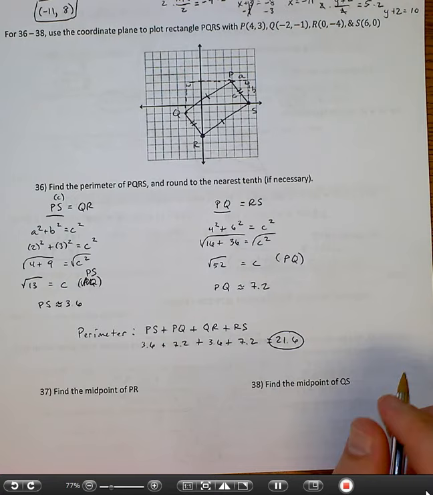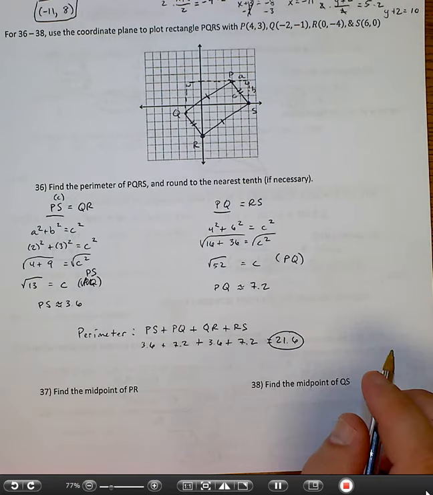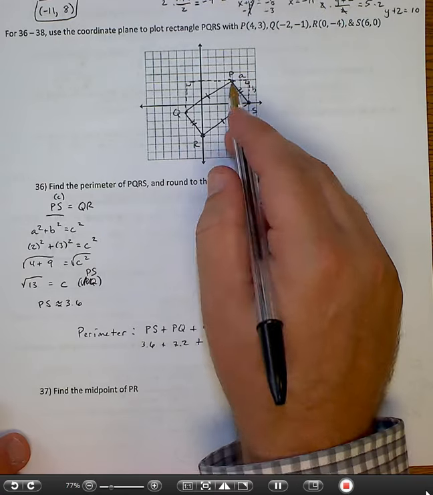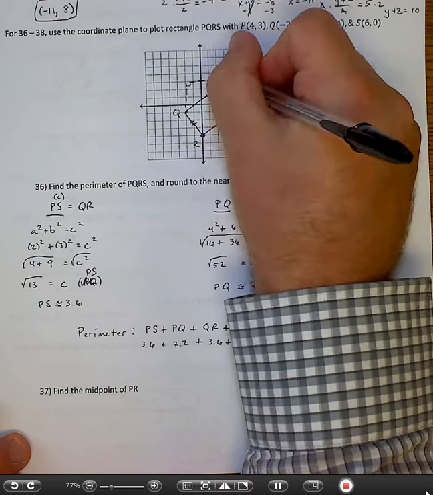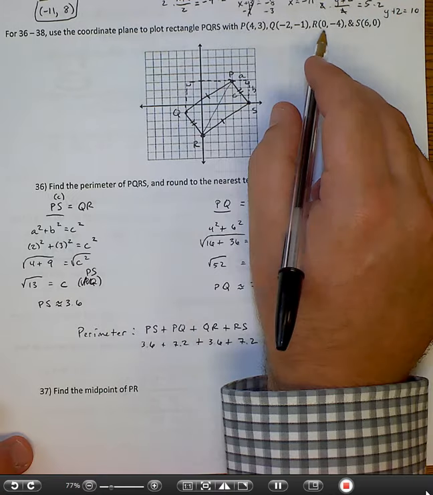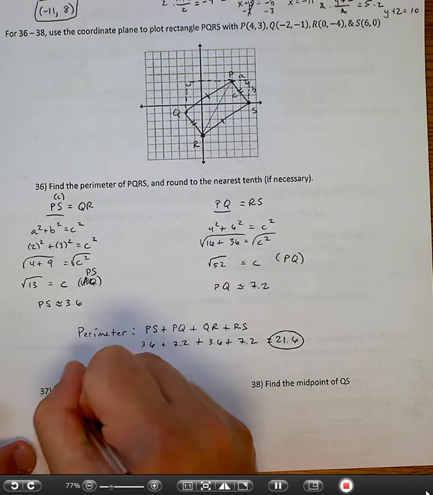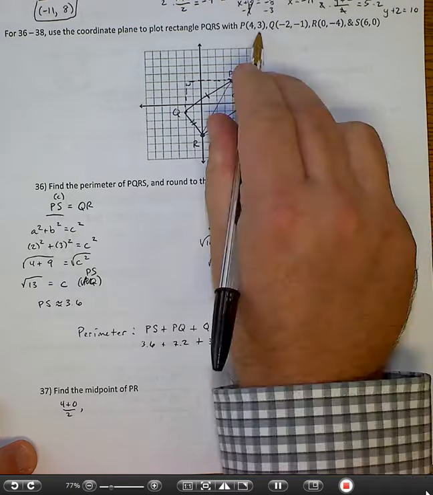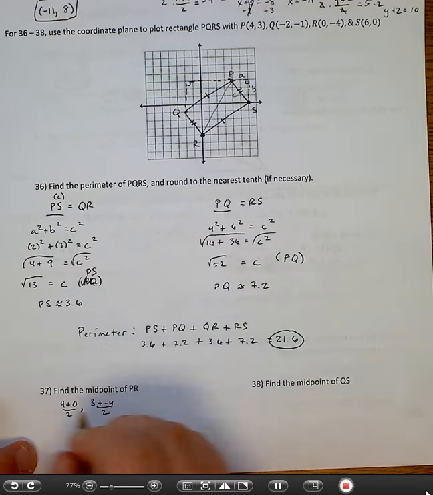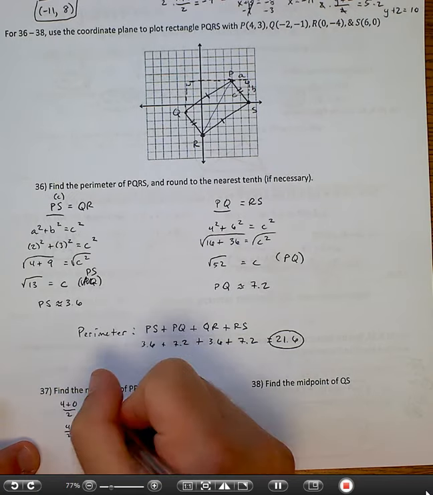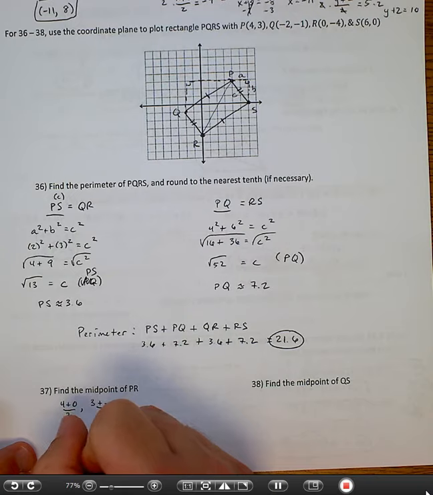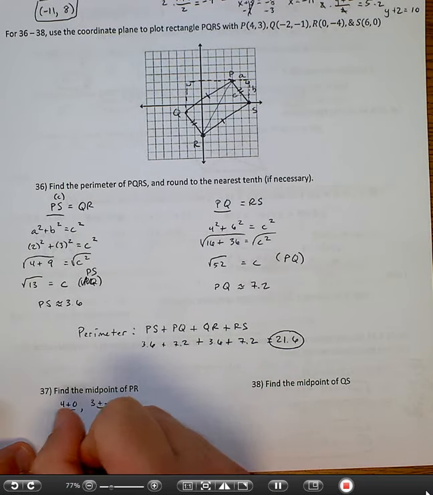Okay. Find the midpoint of PR. Well, PR, there's no line drawn, but I could draw one. I'm just going to use the coordinates, though. So P and R, so I'm going to do 4 plus 0 divided by 2, and then 3 plus negative 4 divided by 2. So that's 4 over 2. 3 plus negative 4 is negative 1 over 2. So that's 2 and negative 1/2 is the midpoint.